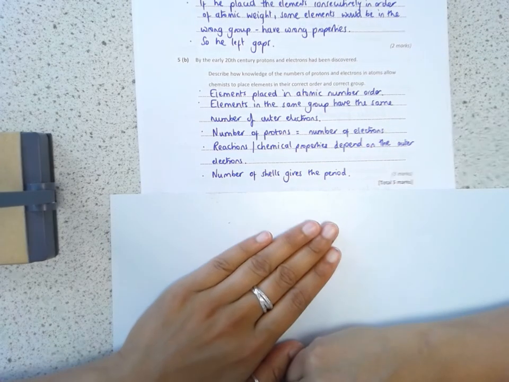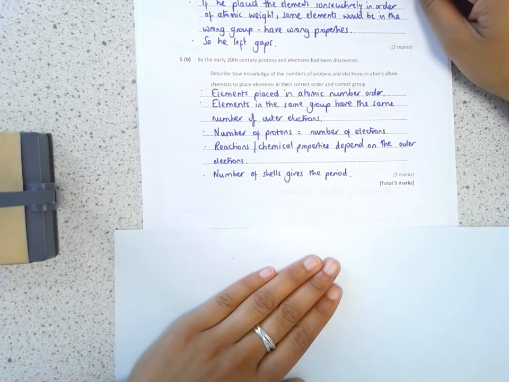And there you have it. That was all of the answers to the periodic table exam this week.